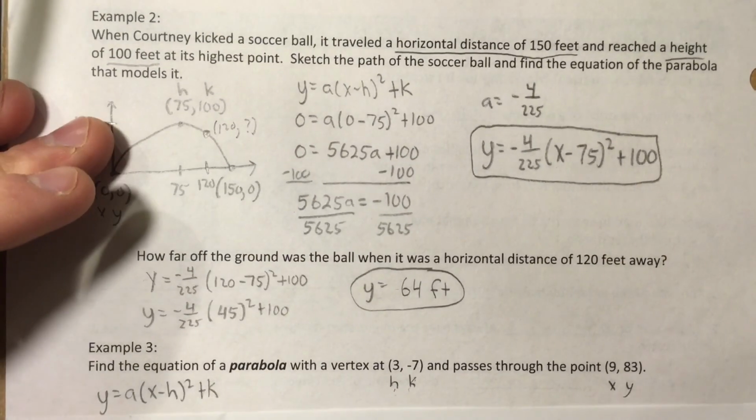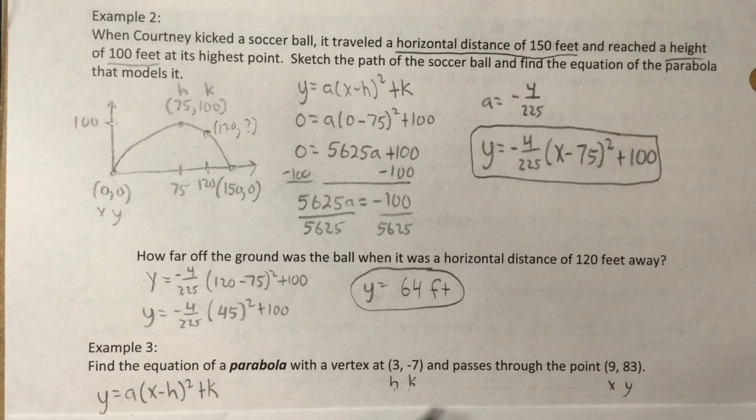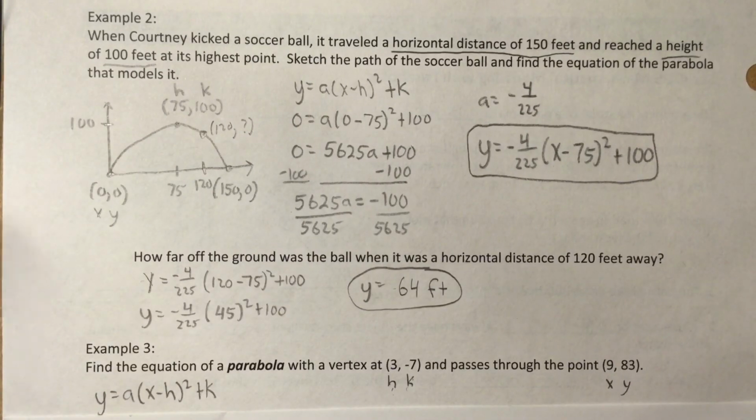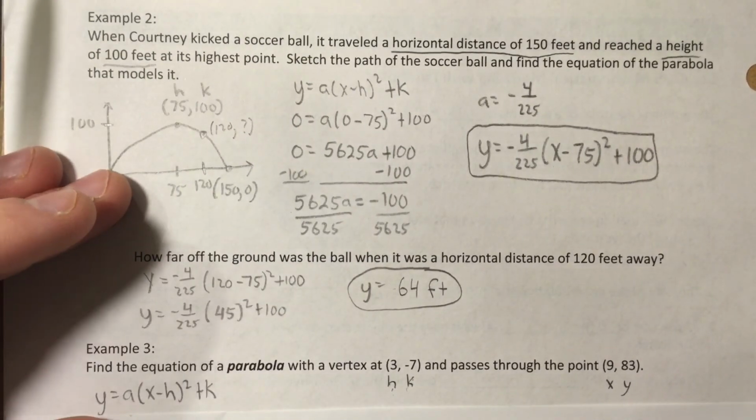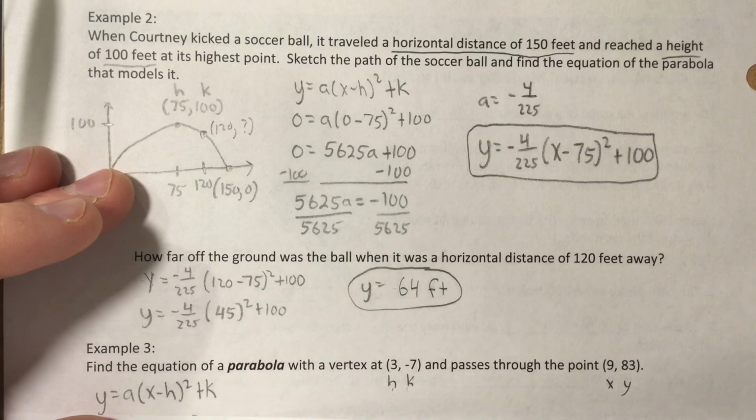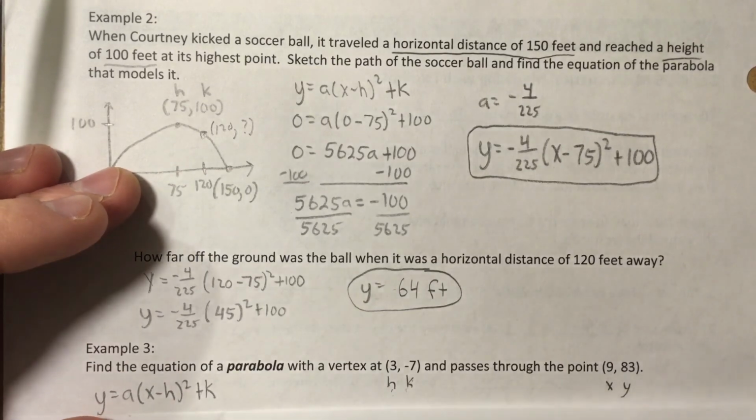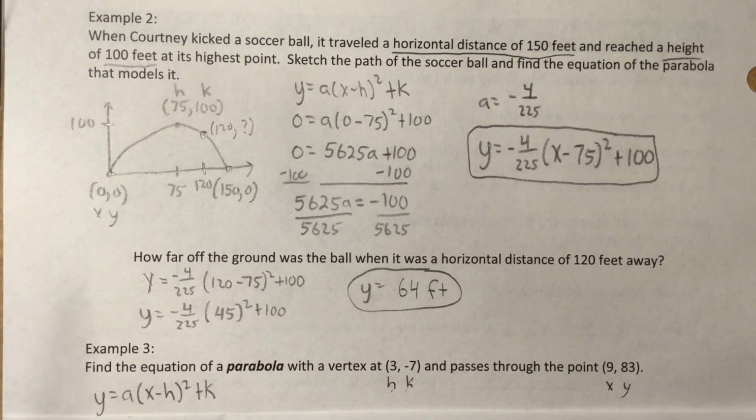So just go ahead and plug in the h and k, x, y, solve for a, and write your equation. All right, and then you're going to try the other examples, and we'll practice it some more.